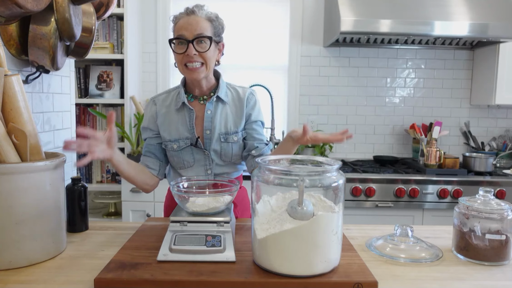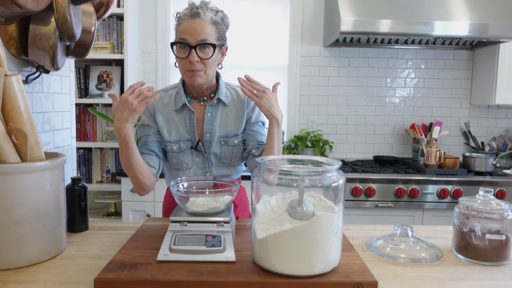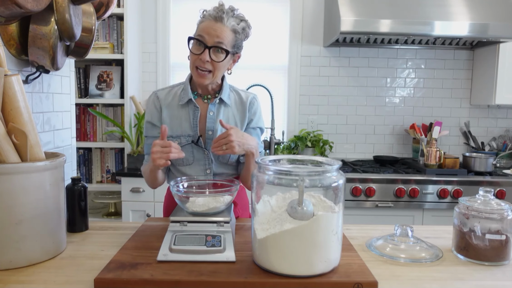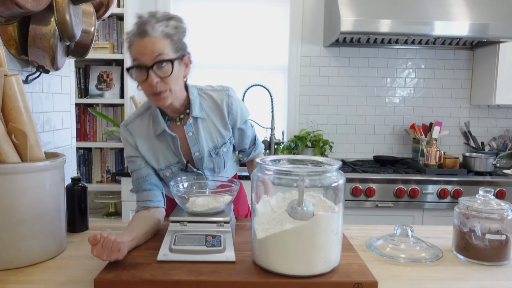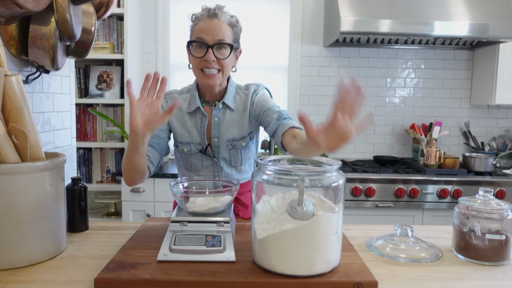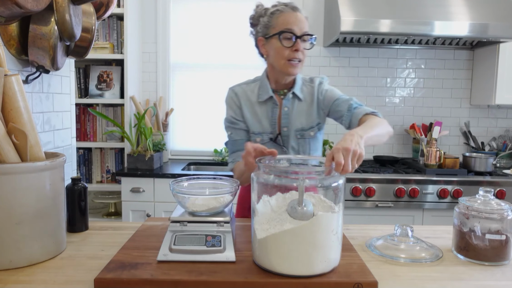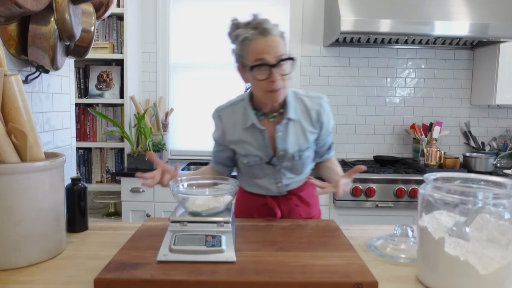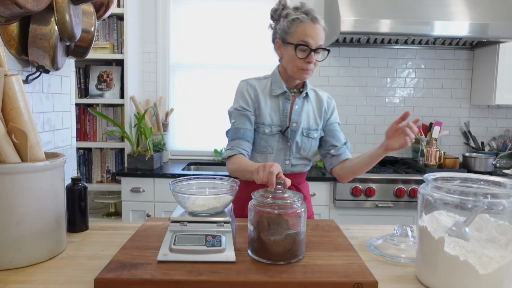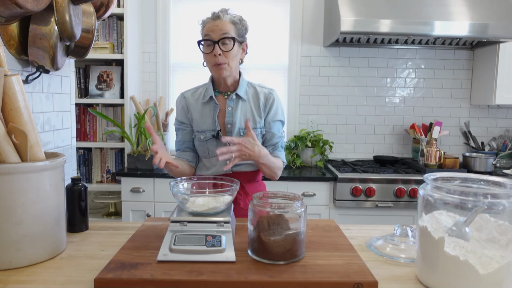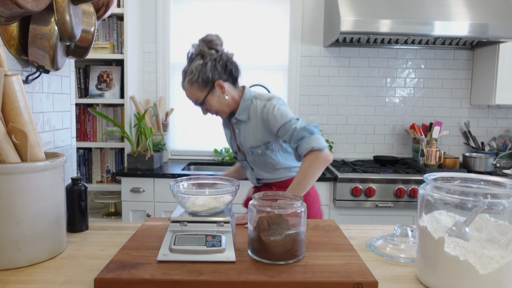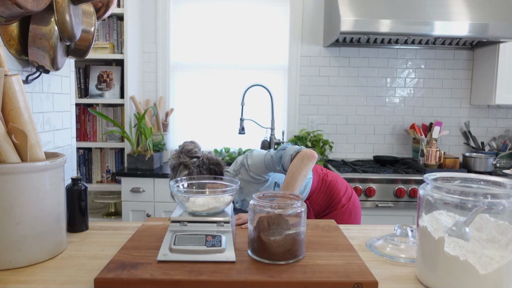So that is it. I turn on my scale, I zero out the bowl, I add my ingredients and get it to the weight that I'm looking for. If I want to add a second ingredient to the same bowl, if the recipe says in the same bowl you can put your cocoa powder, let's say, I want to add it right to that same bowl so I'm not dirtying more bowls.